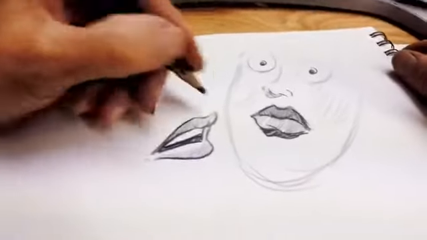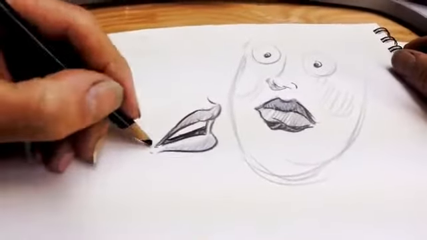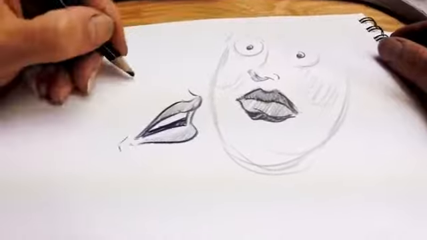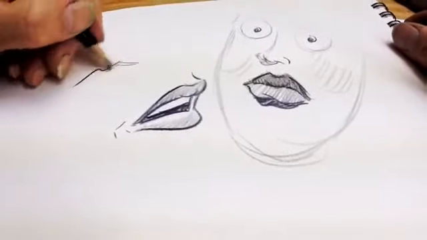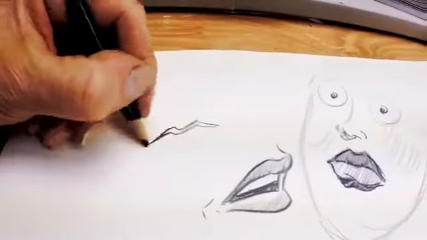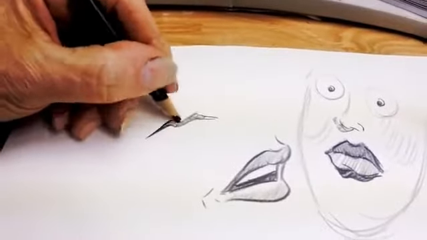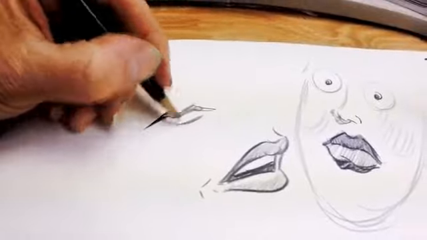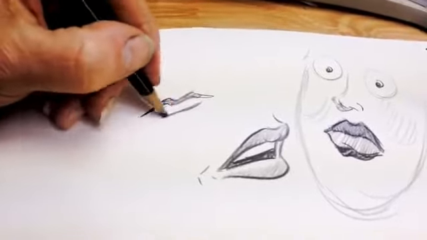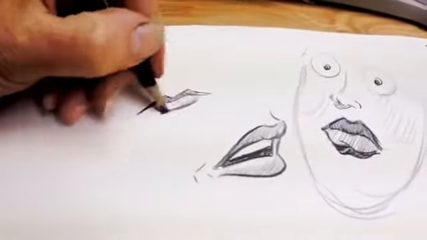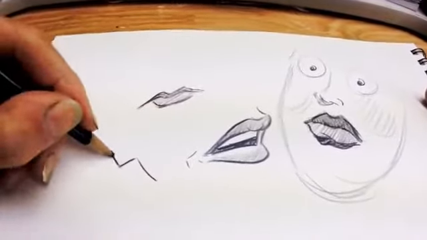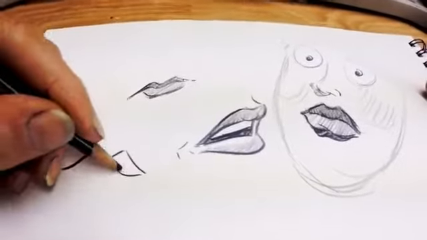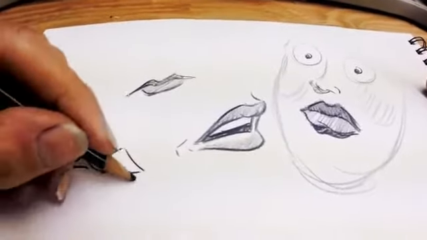Anyway, and you can do variations of this where the upper lip is shorter or not as tall and fat, or you could make it super big like so.